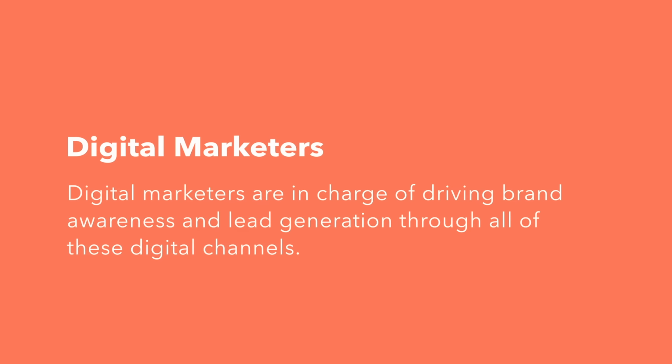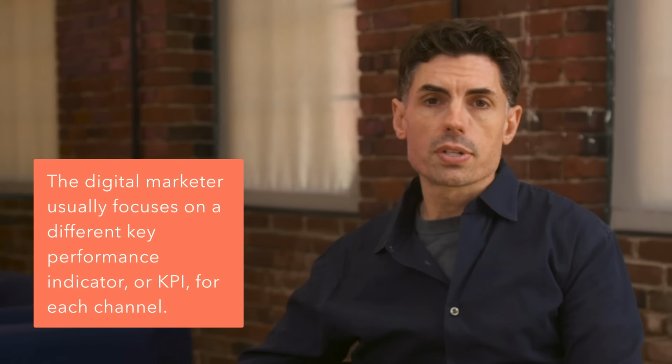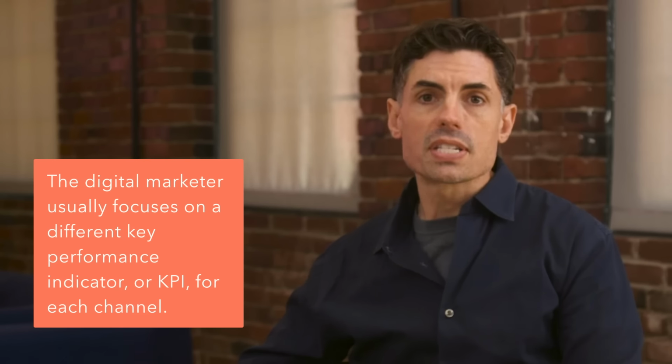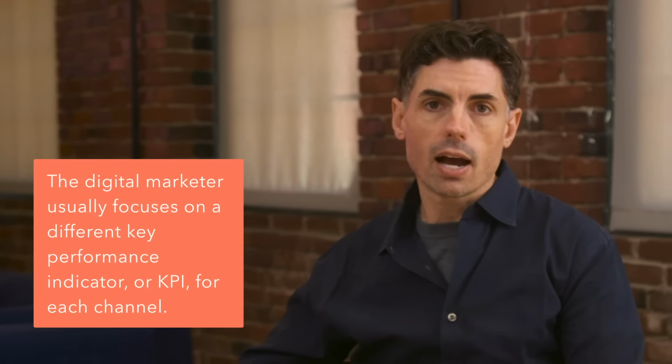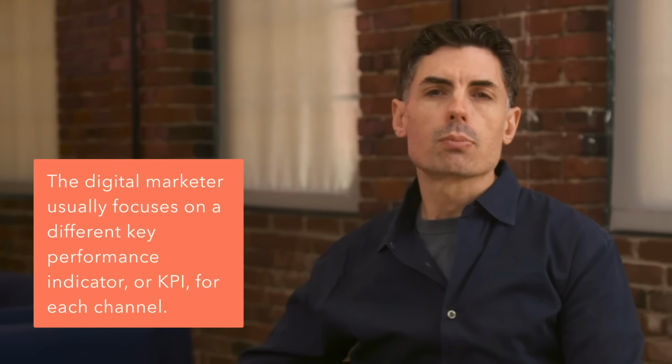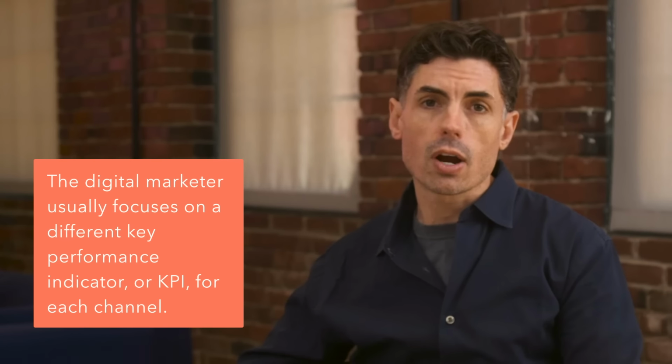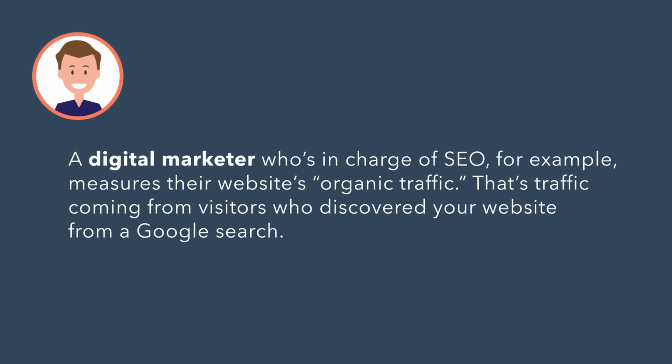Digital marketers are in charge of driving brand awareness and lead generation through all of these digital channels. The digital marketer usually focuses on a different key performance indicator, or KPI, for each channel, so they can properly measure the company's performance across each one. A digital marketer who's in charge of SEO, for example, measures their website's organic traffic. That's traffic coming from visitors who discovered your website from a Google search.